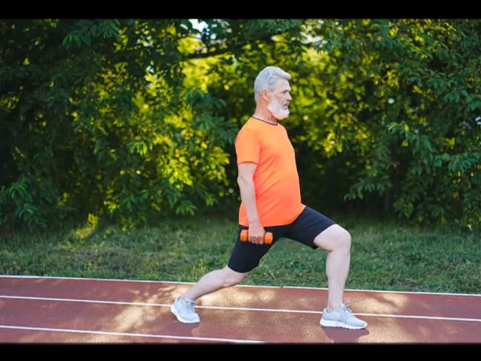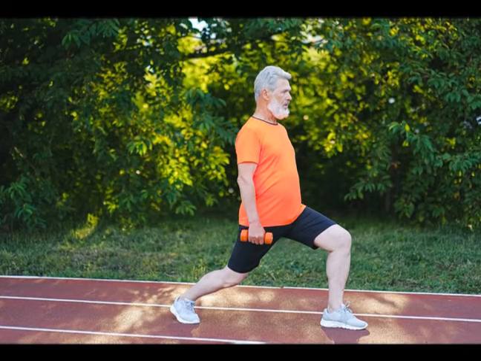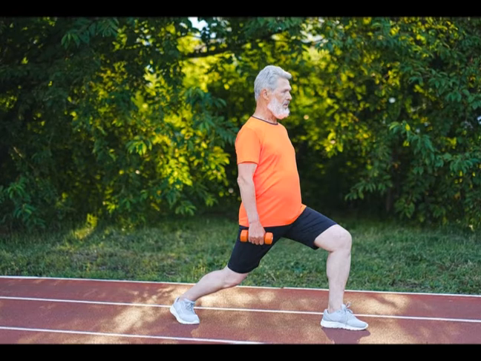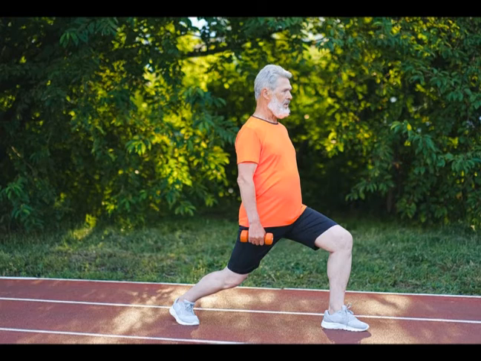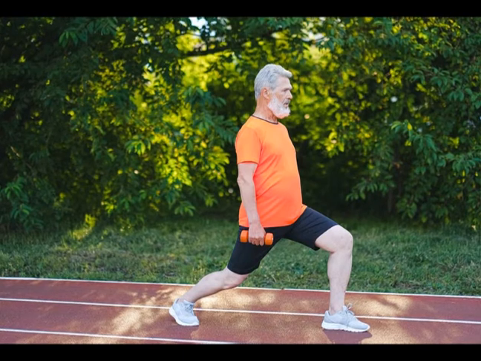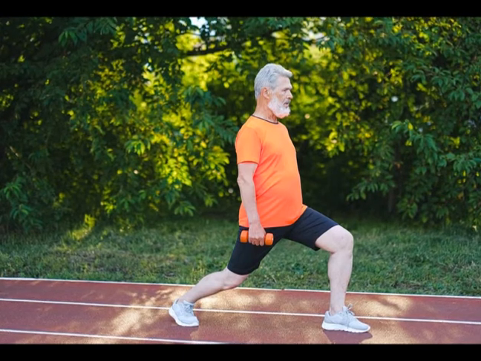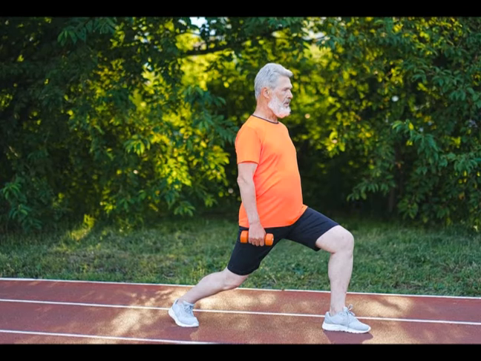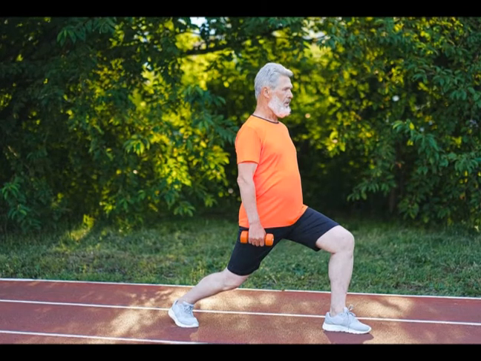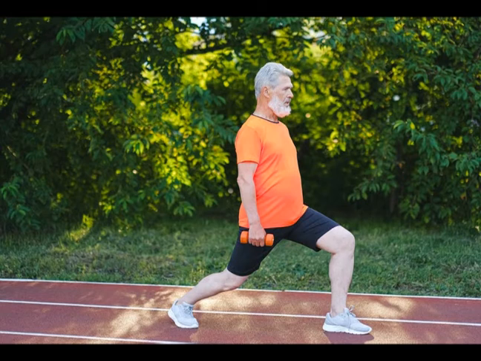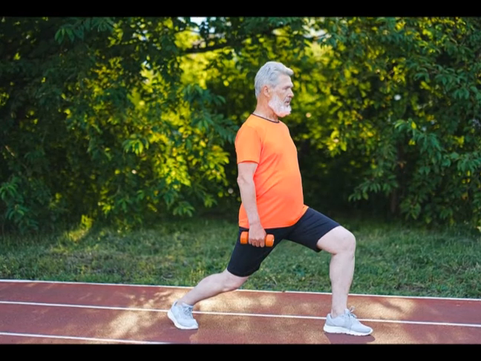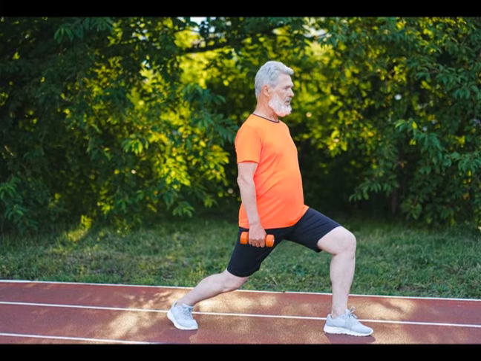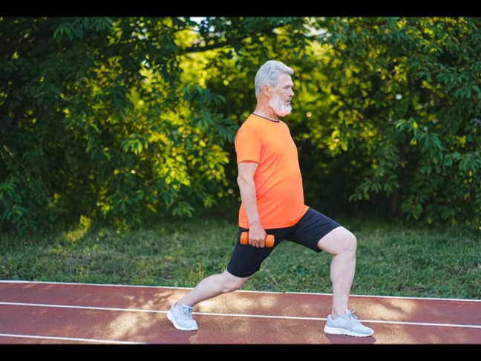Lunges are a fantastic exercise for strengthening the lower extremity. You want to make sure that you use proper technique, and you want to do different types of lunges. You can do the straight drop down lunge, you can do the forward lunge, you can do the reverse lunge. All those target the same muscles, but they do it at a slightly different angle, which means that the muscles and the joints will not be stressed in the identical way each time that you perform them.